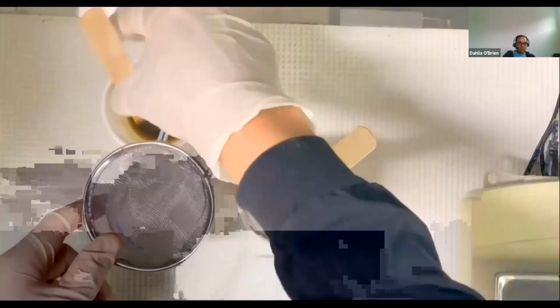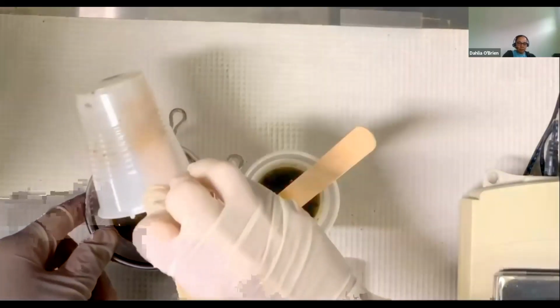Next, I'm going to be straining my fecal slurry, and this is to get rid of any plant material, any debris that might be in the sample. I'm going to show you 2 methods. I'm going to show you the tea strainer, and I'm also going to do the cheesecloth.